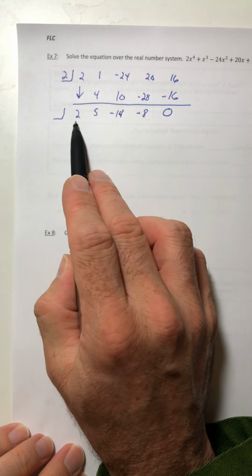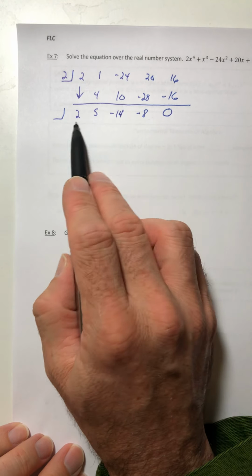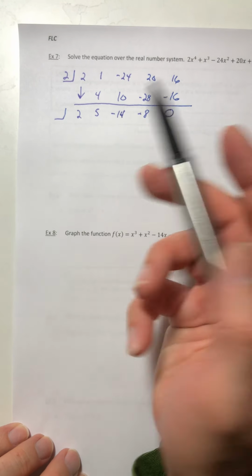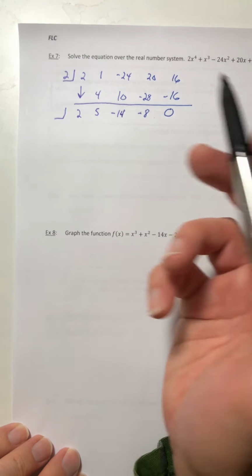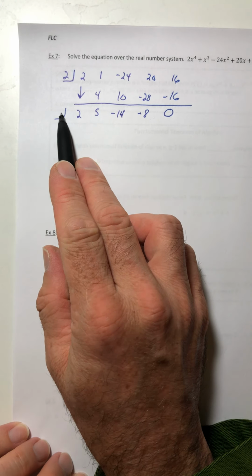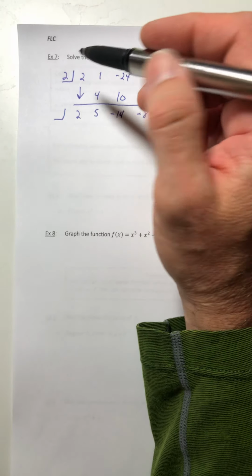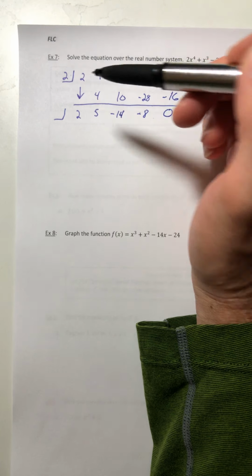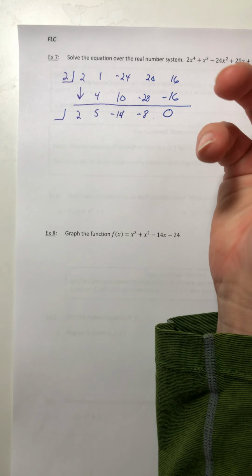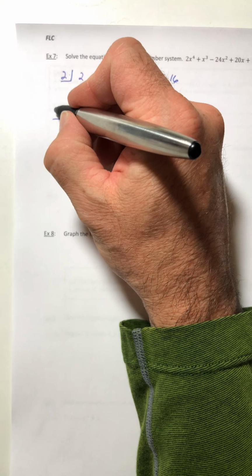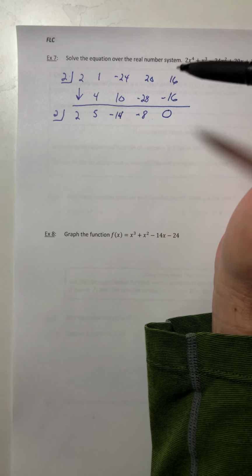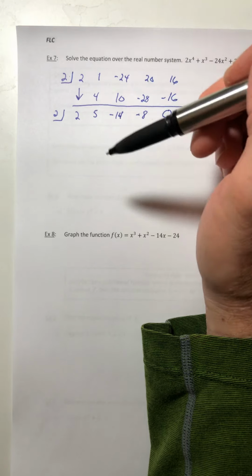So this one, I couldn't group this either. Sometimes it would group and you can just go from there, but if it doesn't or you don't want to group it, then use synthetic division again. So you can use it twice in a row. Just because a 0 works once doesn't mean it's not going to work ever again. Sometimes it can work a second time. There might be some multiplicity happening in there.